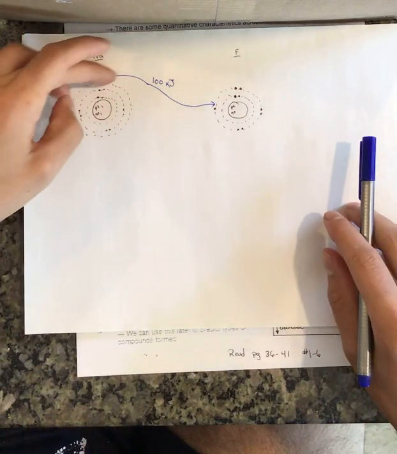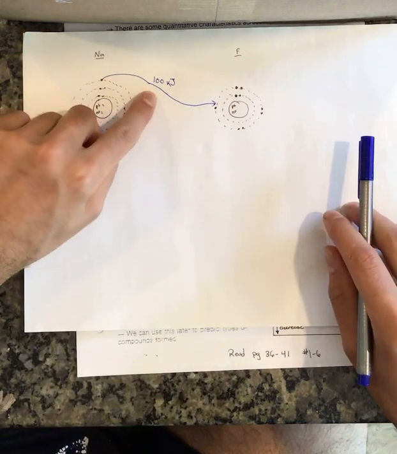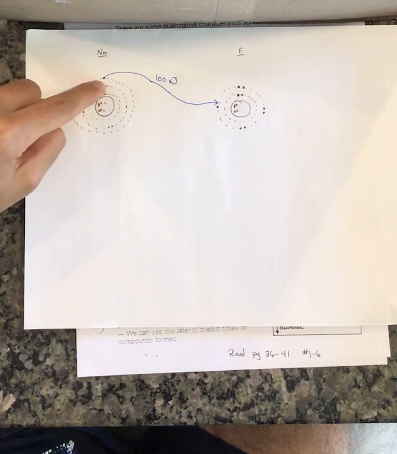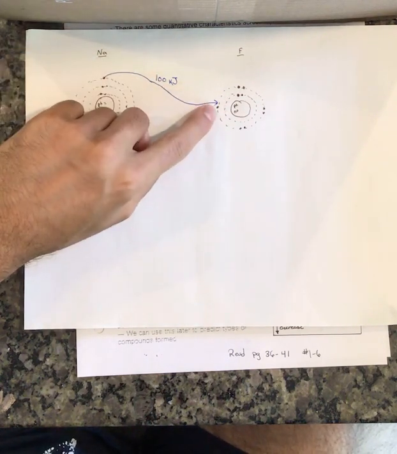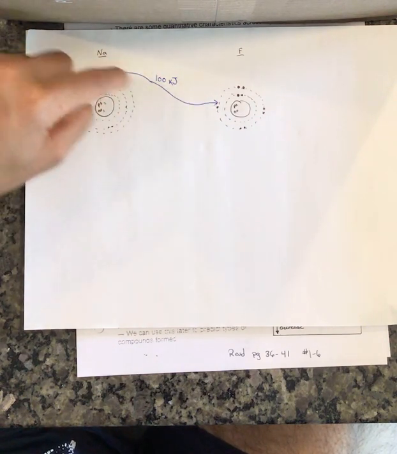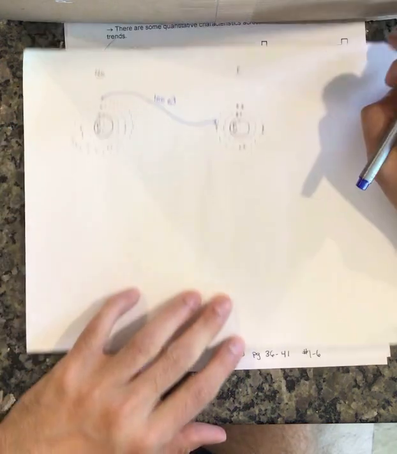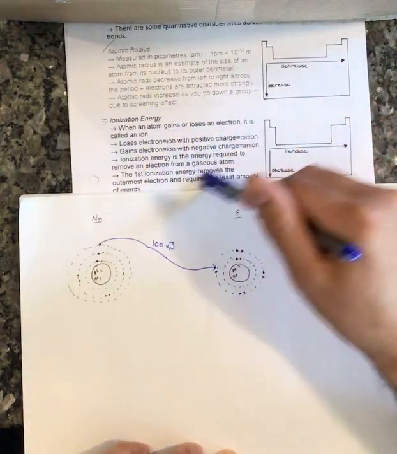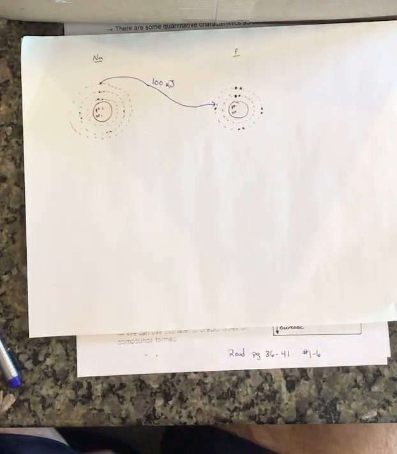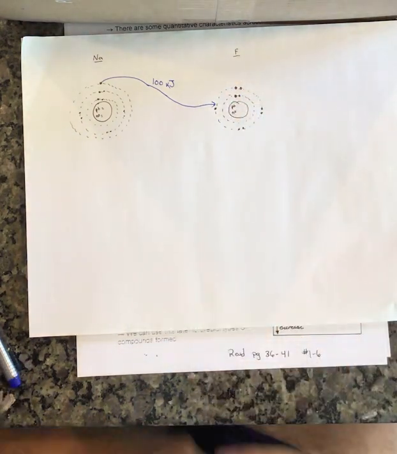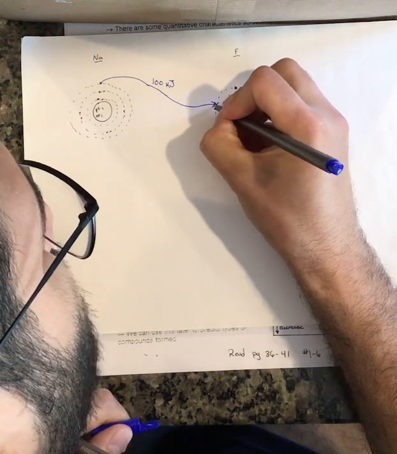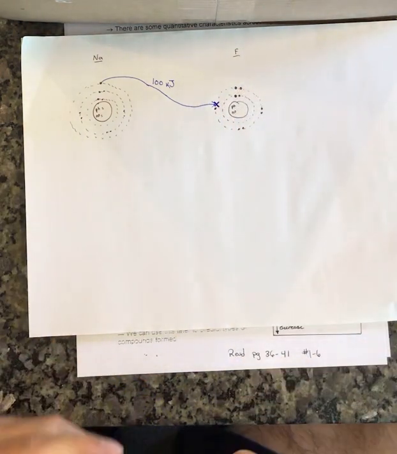So fluorine would need some energy to take sodium's electron. And that's what we call ionization energy. The energy needed to take an electron is called ionization energy. And that's what we have over here. I'll go back to this once we're done. Now, when fluorine takes that electron, I'm going to just draw that electron here. So here's this X. That's where the electron's going.